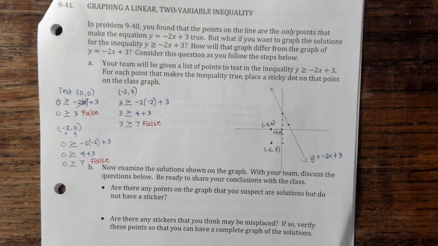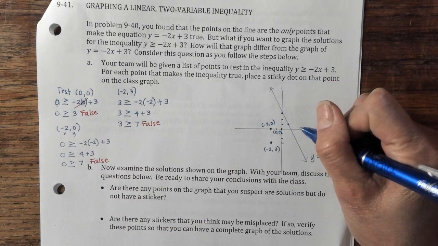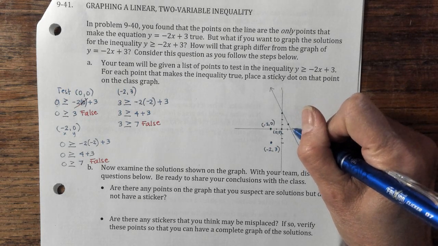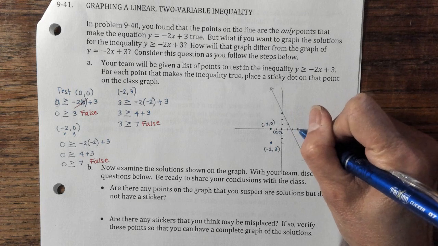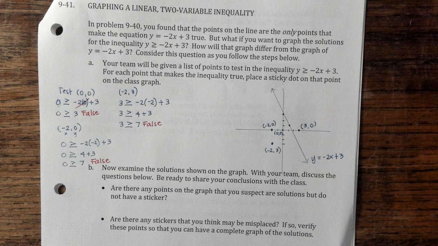Okay, let's try to get on the other side, this side. Let's say 1, 2, 3. This is 3, 0. Let's try 3, 0.